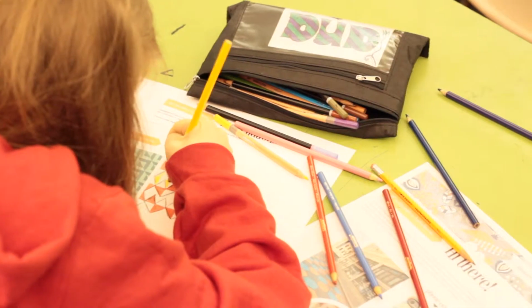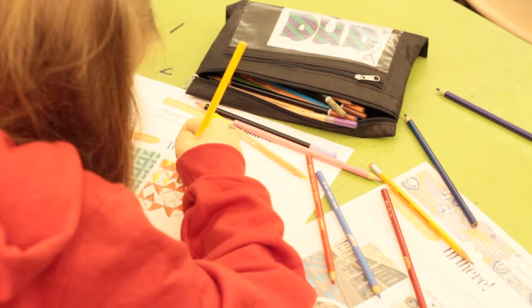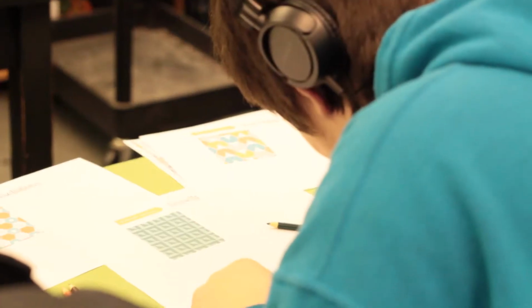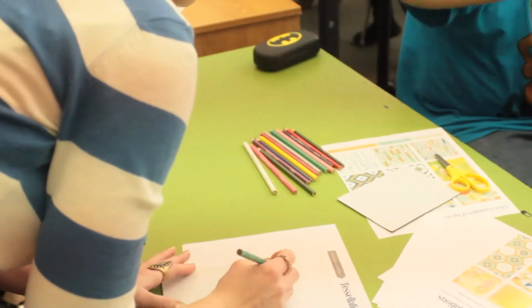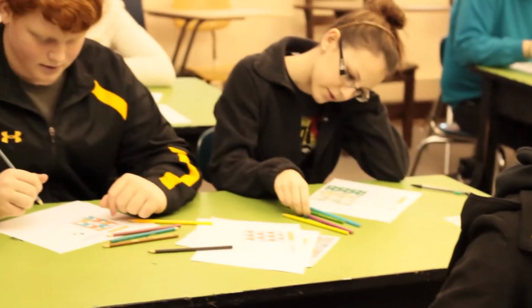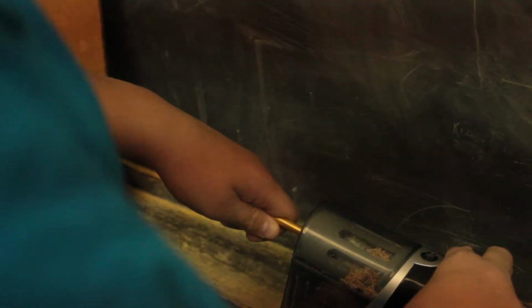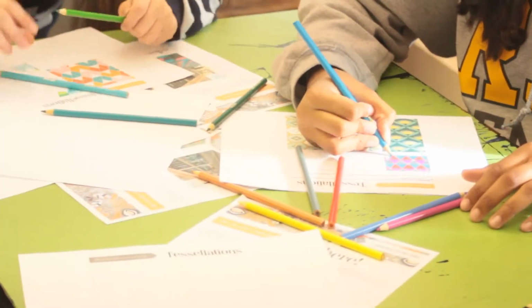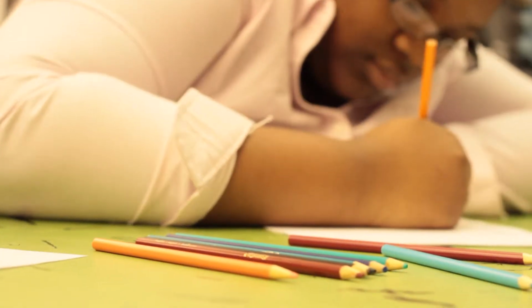The students in the geometry classes, their activity centered around tessellations. I created a worksheet for them to work on that had a triangular grid, a regular square grid, and a hexagonal grid, and they were able to use colored pencils to create their own tessellating patterns from those worksheets.